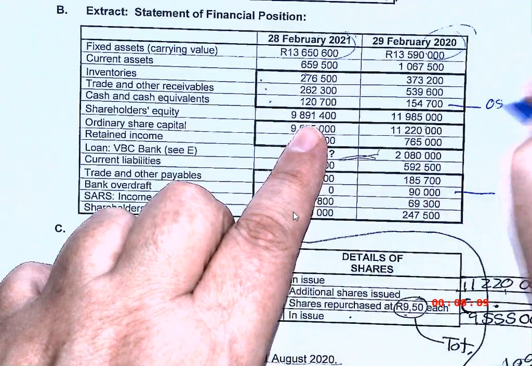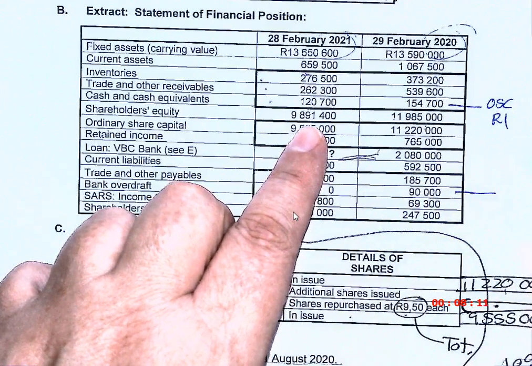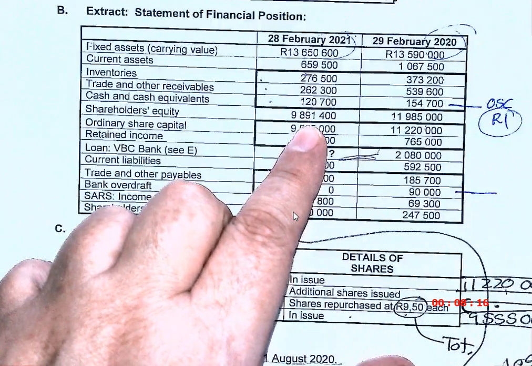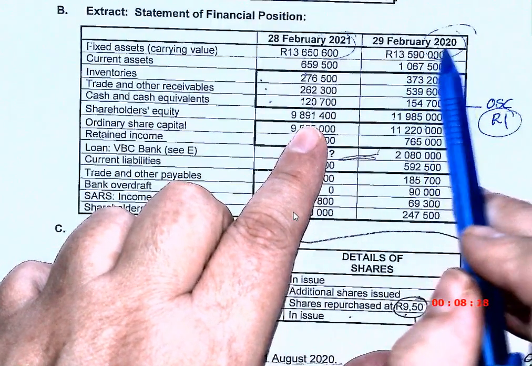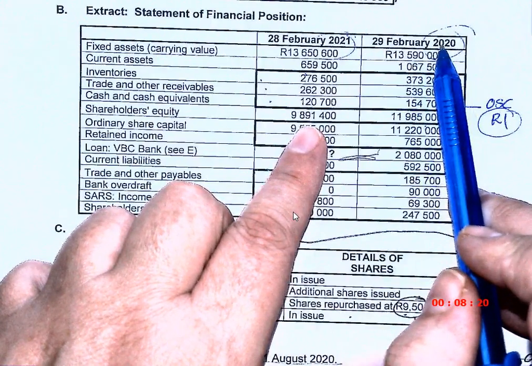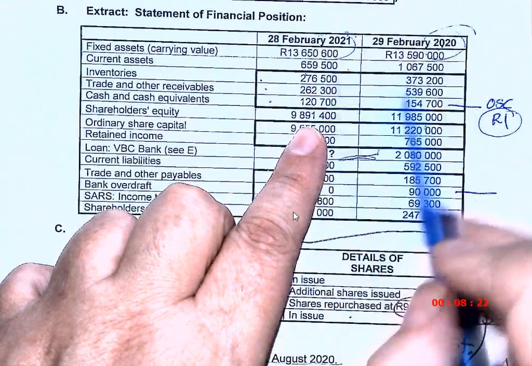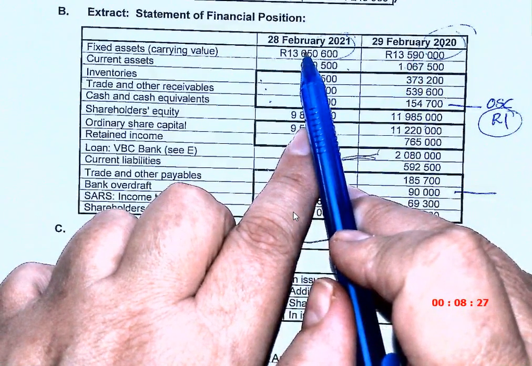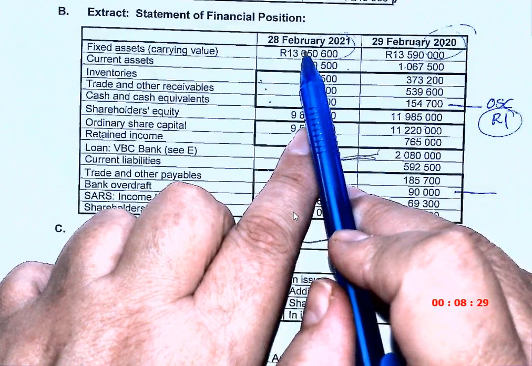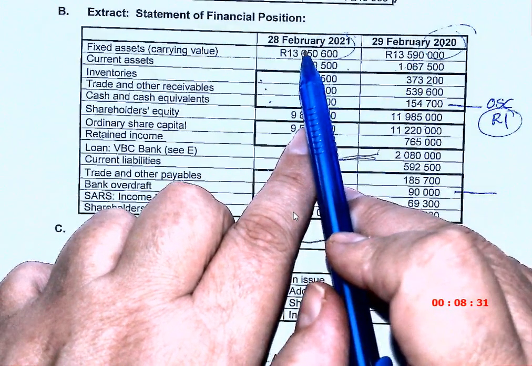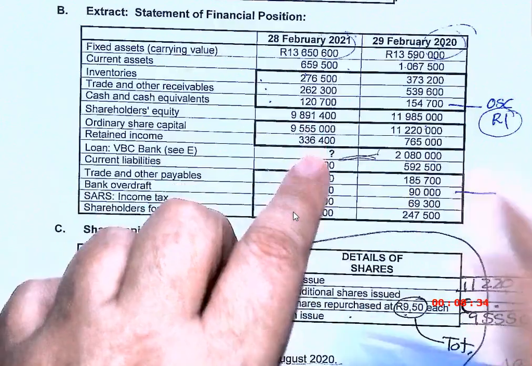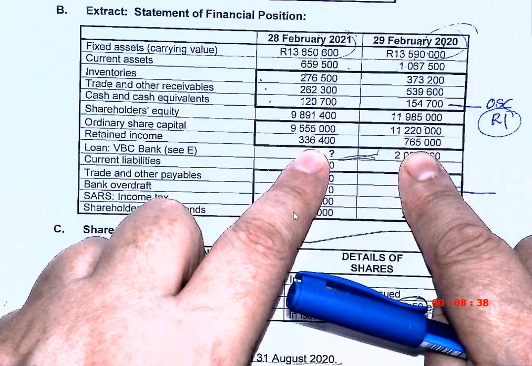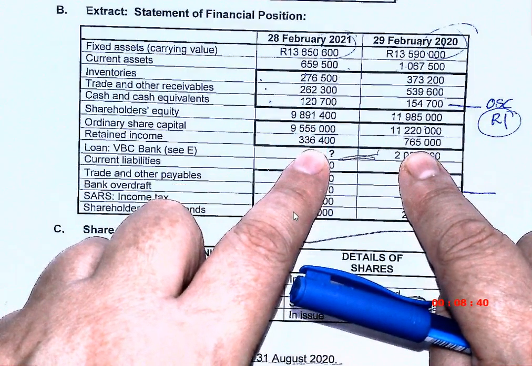It's the ordinary share capital and the retained income. So, what is retained income? It's your reserves. And I think in that year, because we started lockdown in March, a lot of shops were closed, a lot of businesses were closed. So they were living off their reserves. And what is their reserves? The retained income. Let's see if I'm right. Yeah. Can you see? They used 400,000 of their retained income that year.